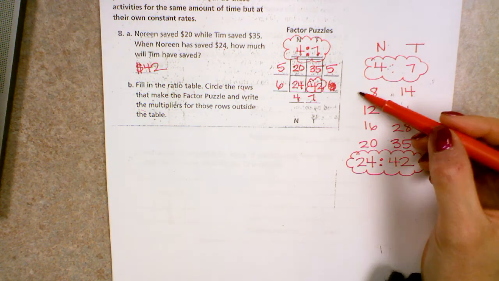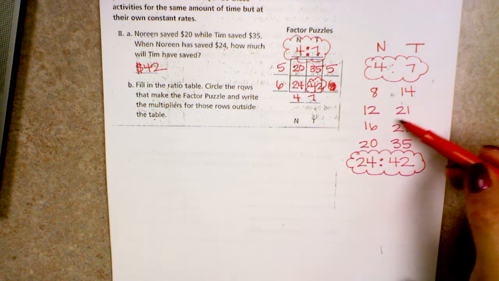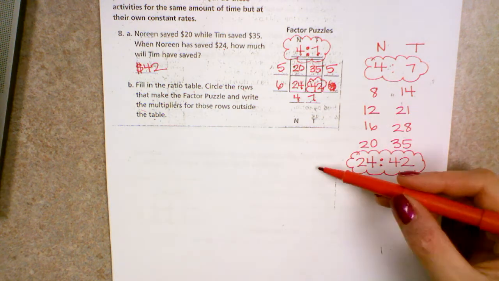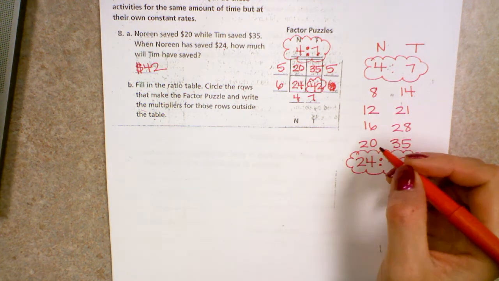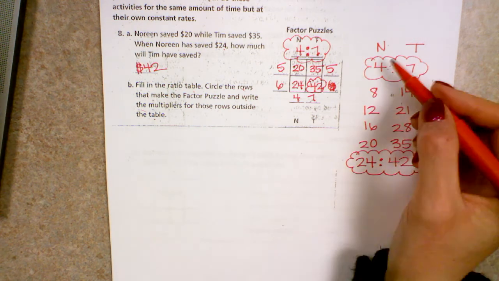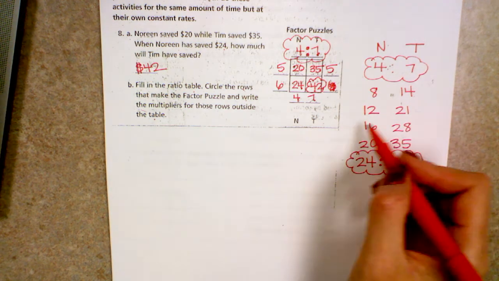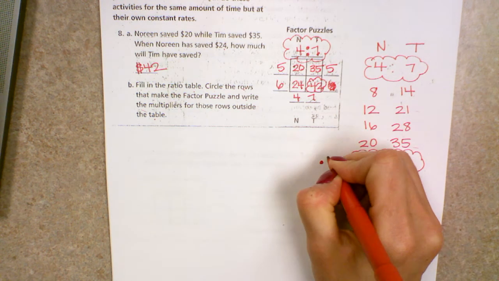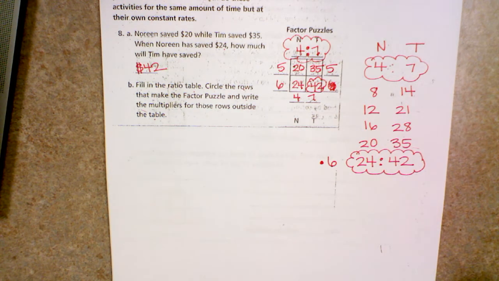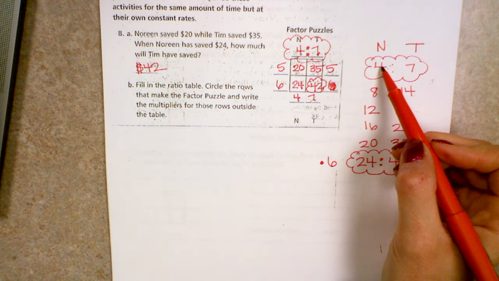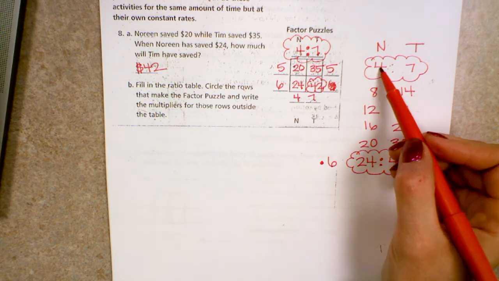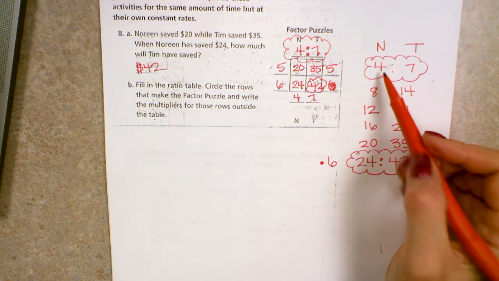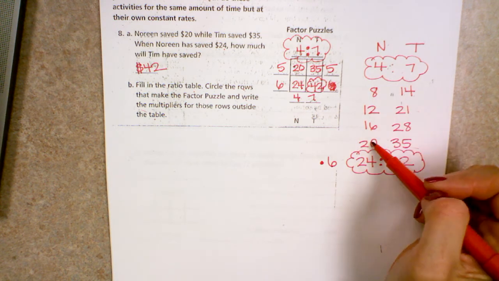Now, this was 1, 2, 3, 4, 5. Oops, excuse me. 1, 2, 3, 4, 5, 6. So this was the 6th time that Noreen was saving money. First, she saved 4. And then 4 times 2 is 8. 4 times 3 is 12. 4 times 4 is 16. 4 times 5 is 20.